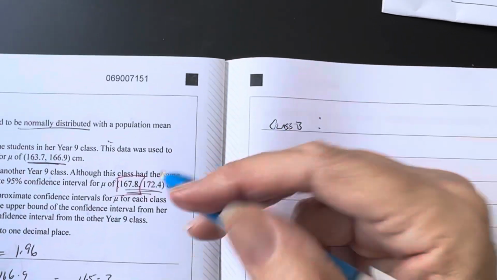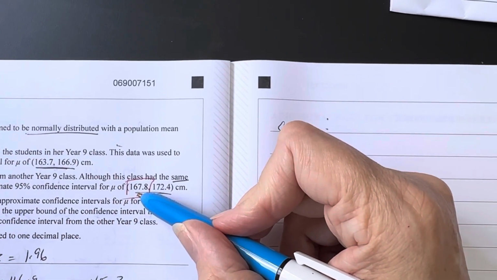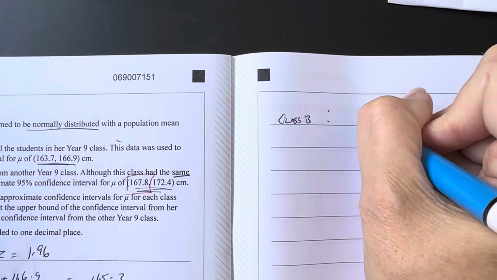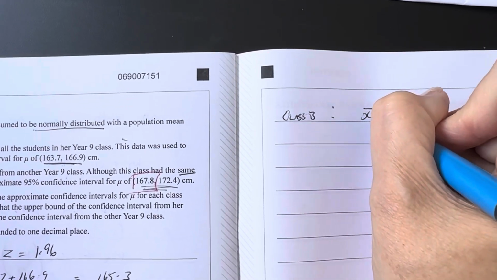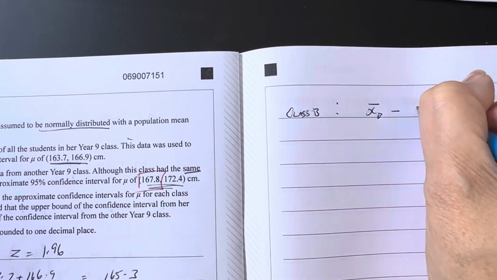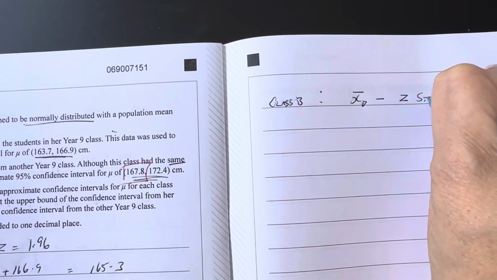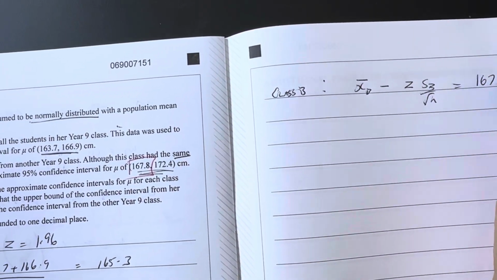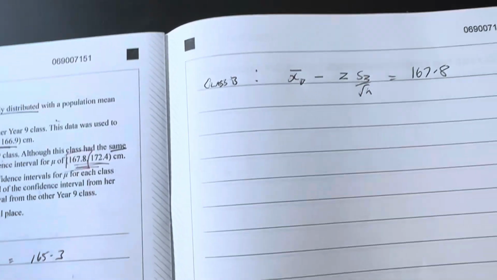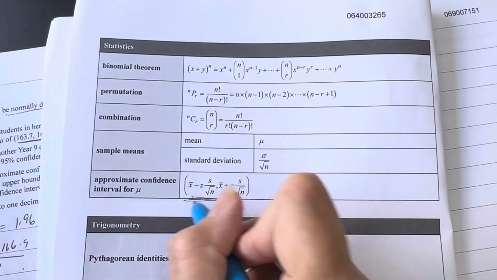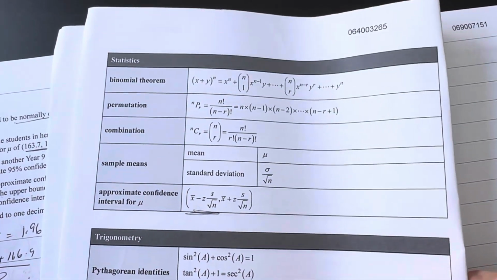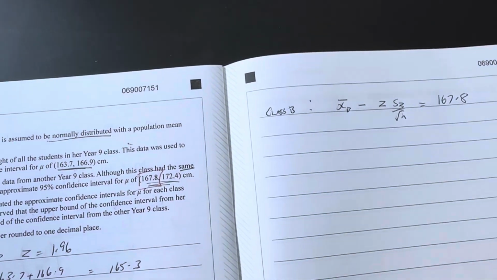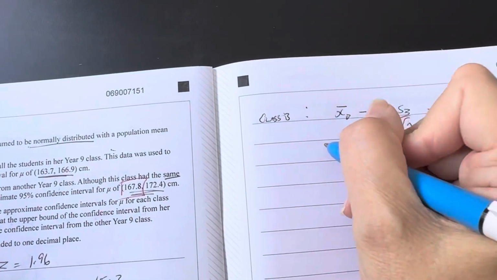So on the lower end of my confidence interval, that's going to be x bar b minus z s b on square root of n equals 167.8. Okay, so I'm just taking this lower one here, going straight in, not showing both sides.